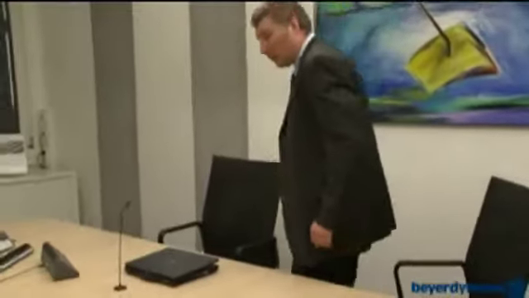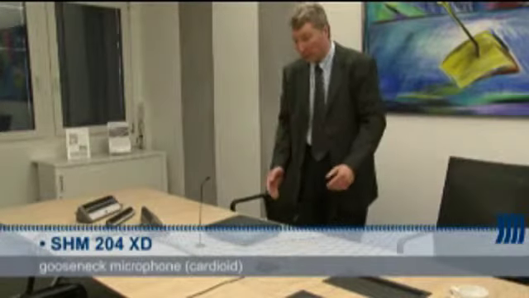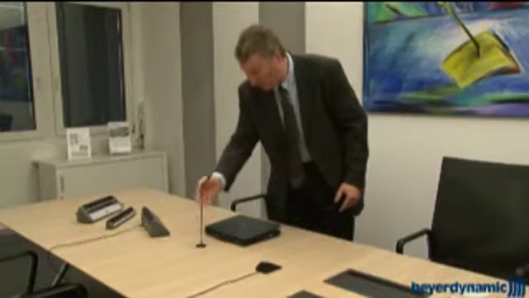Then we move up to the typical microphone capsule we use in a conferencing room. This is a cardioid pattern, very useful for video conferencing, especially with this nice housing which is very small and finely finished.